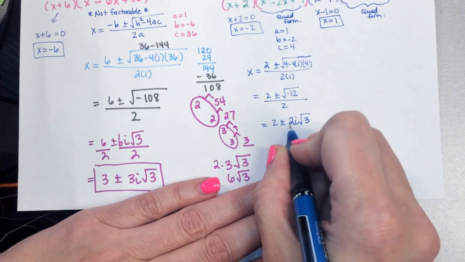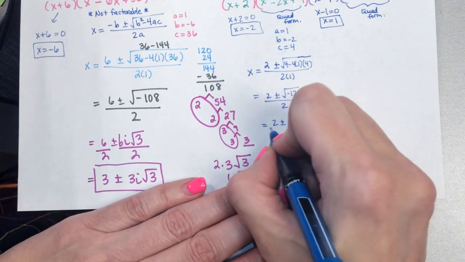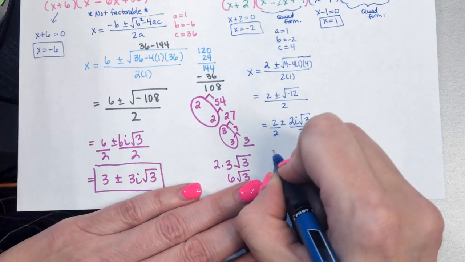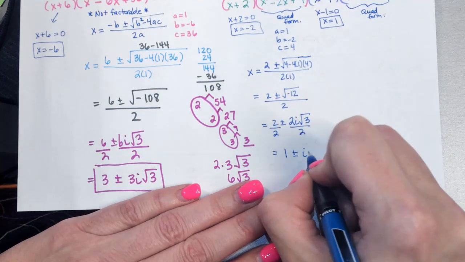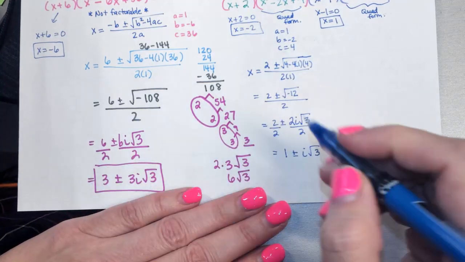The square root of 4 is 2. 3 has to stay inside. We're dividing each of these by 2. So we get 1 plus or minus I root 3.